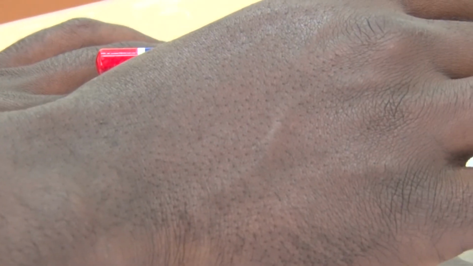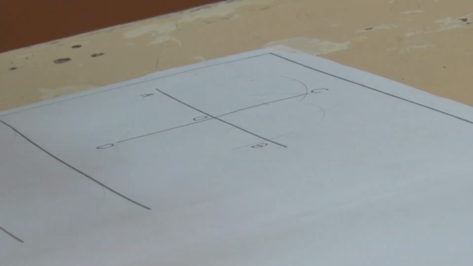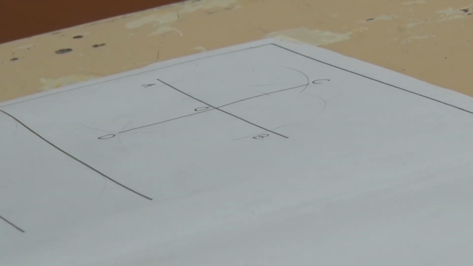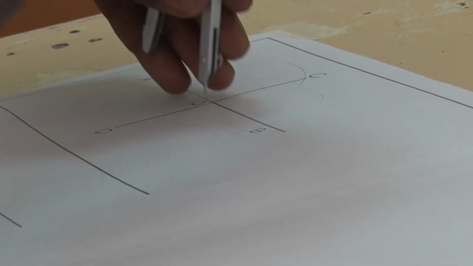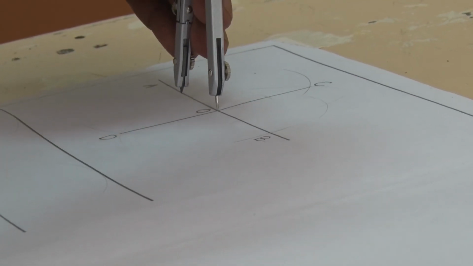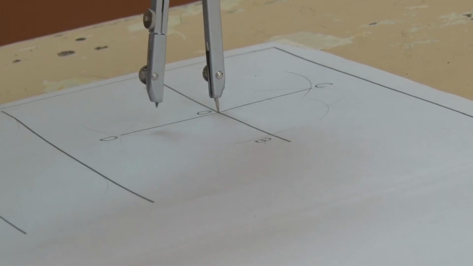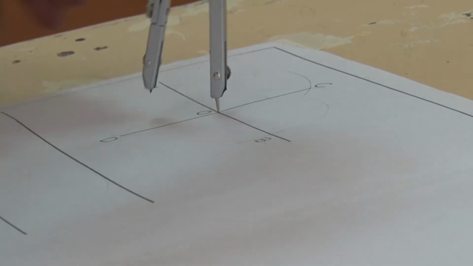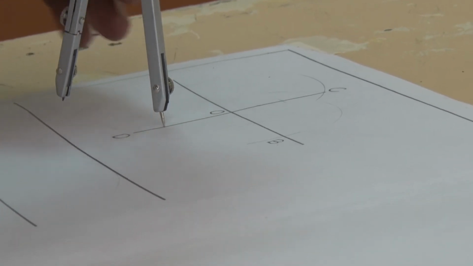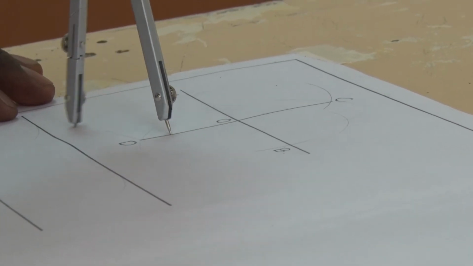So what you need to do, you just take your ruler like this. You should also draw another one here so that you may be efficient. So you place your compass there again. Then you make an arc. You also make an arc. Then from those two arcs, you place your compass again, then extend a little bit.